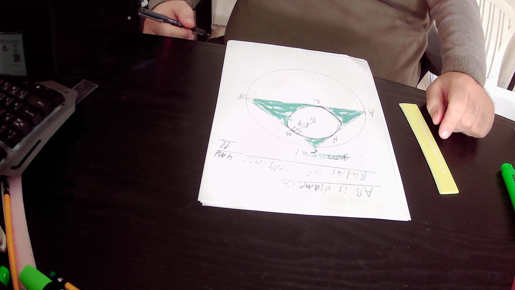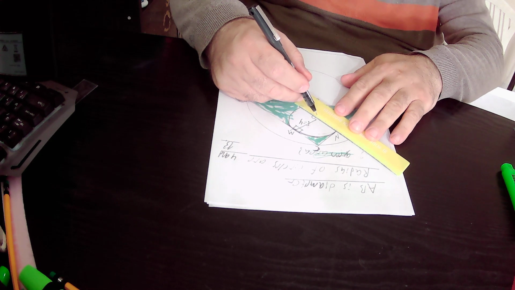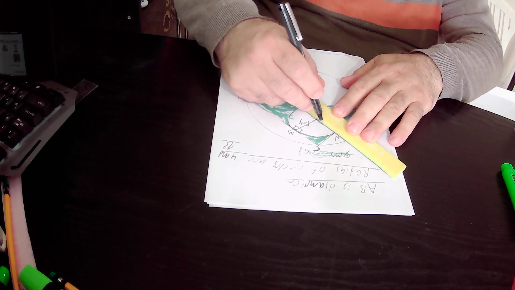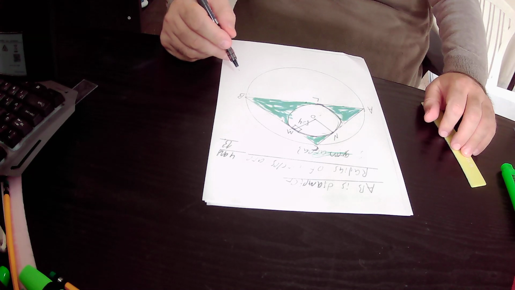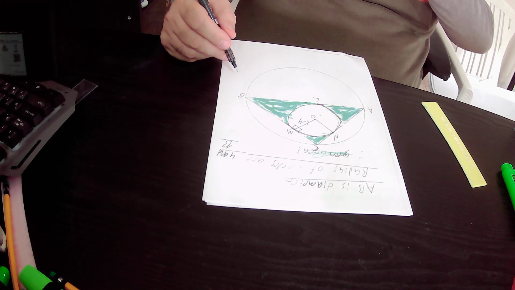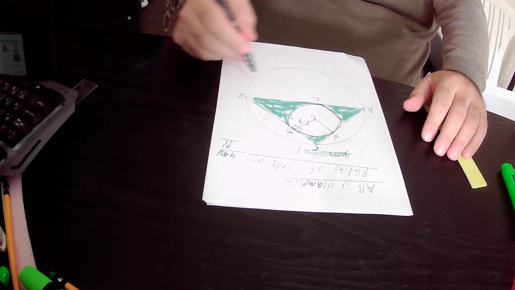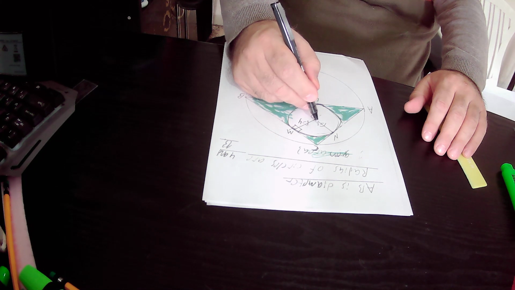In the next step, we'll join points O and N together by a straight line. O is the center of the small circle. N is a point on the small circle itself. That is to say, ON is the radius of the small circle that is equal to 4 units.